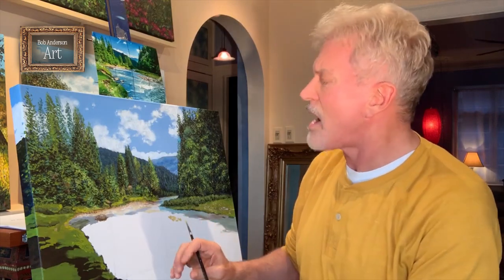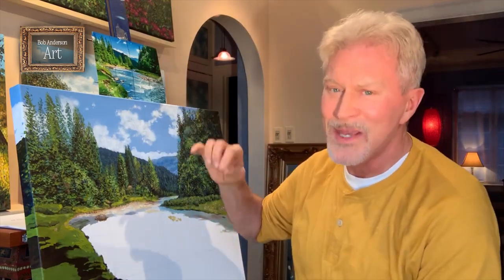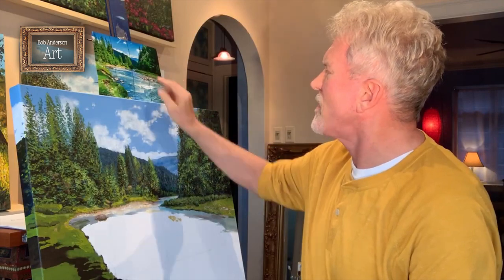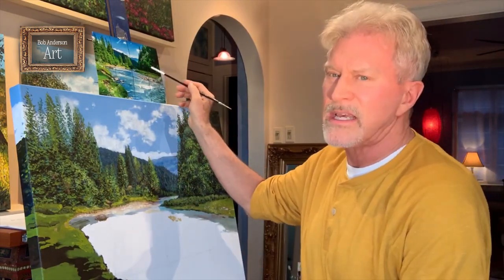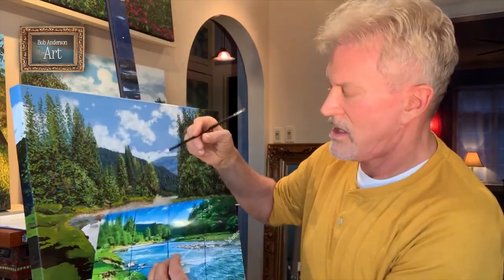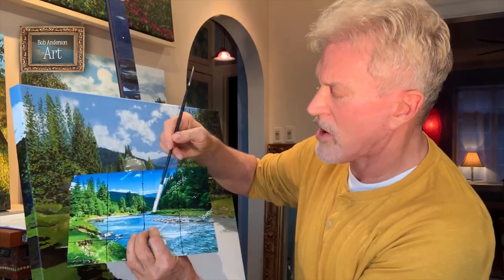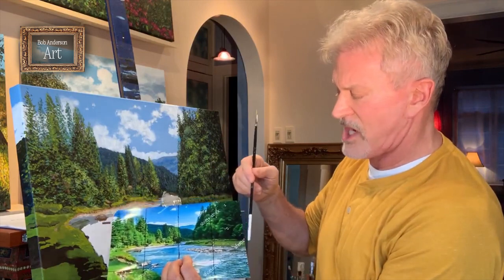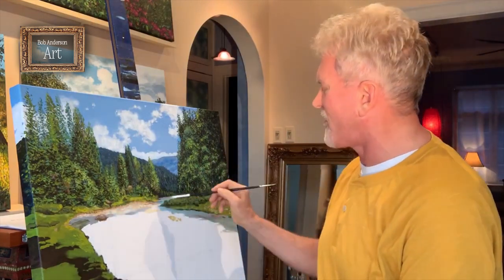Then I decided it was time to base out the bank on the other side of the river, which is right up in here. All of this is green with a dark underlayment. So I painted this sliver of land according to the shape it creates on the grid and on the canvas.